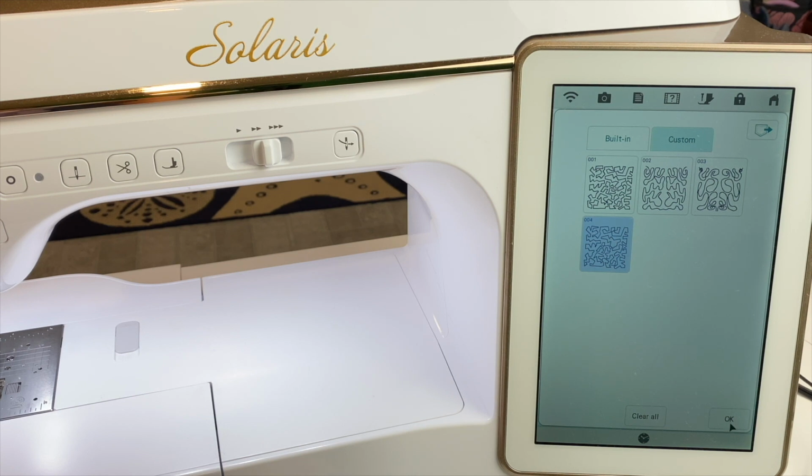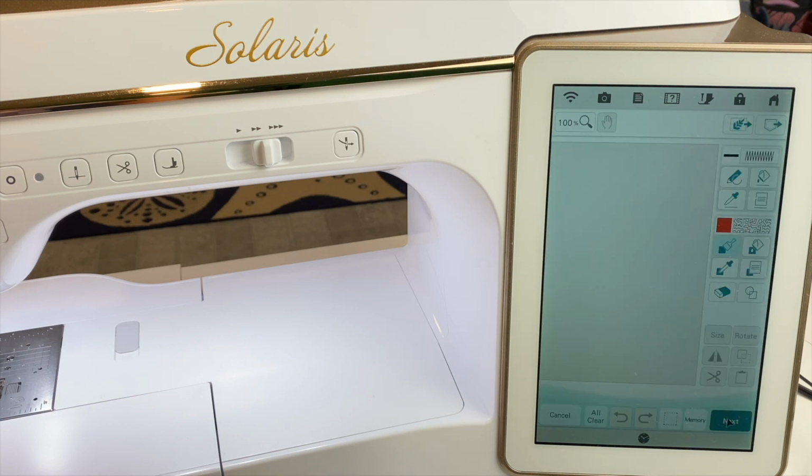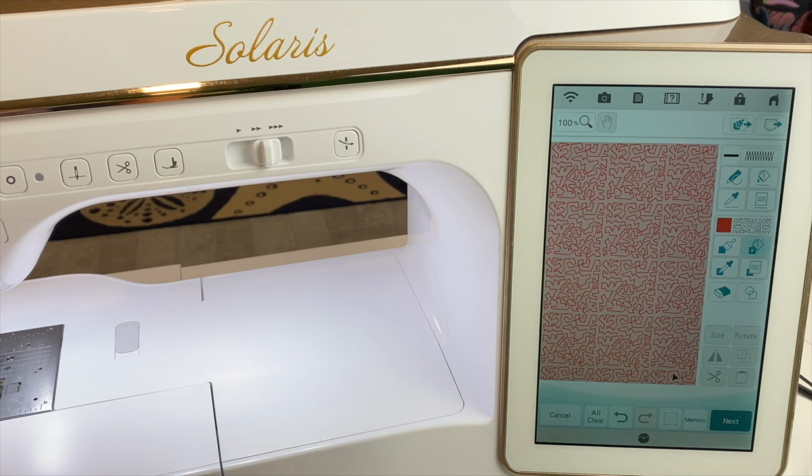We'll select OK. And OK once again. We'll highlight our fill cup and touch the screen. How fun, fast, and easy that was. I'm sure that you can imagine some of those decorative fills that you may want to create and bring into IQ Designer within your Baby Lock Solaris Vision.